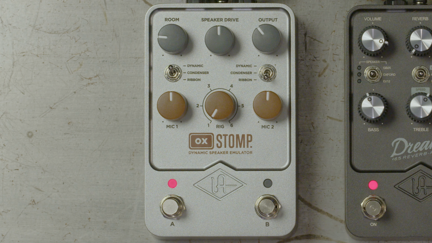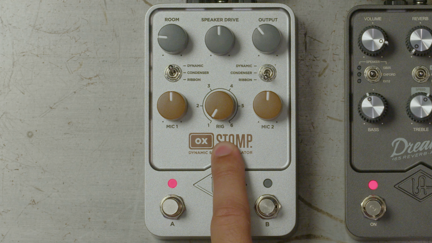Next, let's take a look at the controls on OX Stomp. Probably the most important knob on the pedal is this rig knob right in the middle. This lets you switch between 6 pre-selected rig presets, which are combinations of speaker cabinets, microphones, and effects.